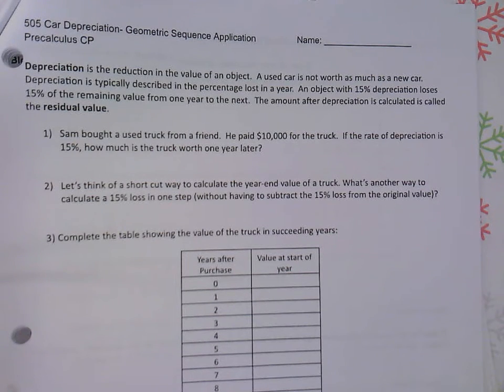The amount after depreciation is calculated is called the residual value. So if Sam bought a used truck from a friend and paid $10,000 for it, if the truck's rate of depreciation is 15%, how much is it worth 1 year later?